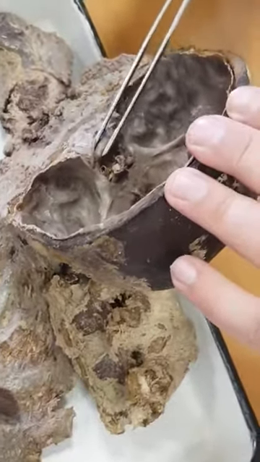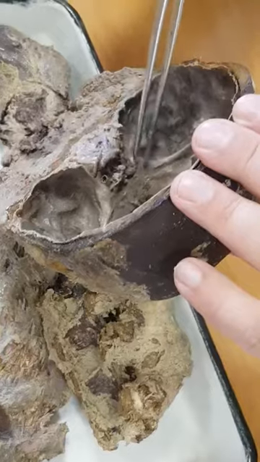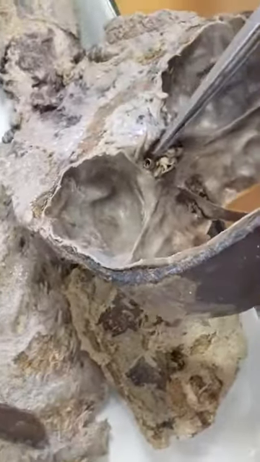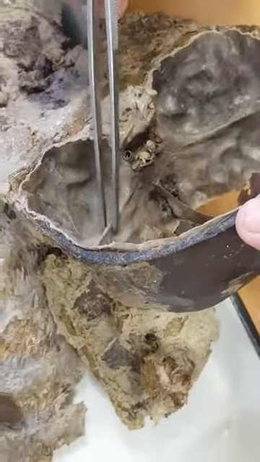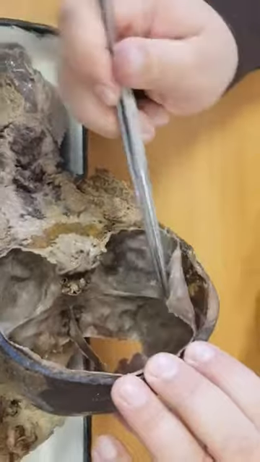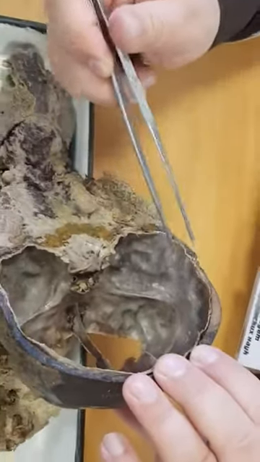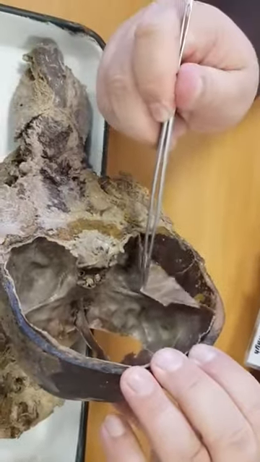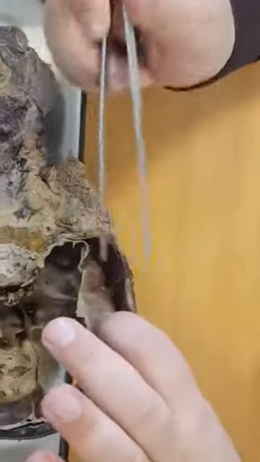That is dorsum sellae. Here the optic canal is. That is the lesser wing of the sphenoid bone. Here it is dura mater. That is the hard meninges of the brain. It is fused with the bones of the skull.